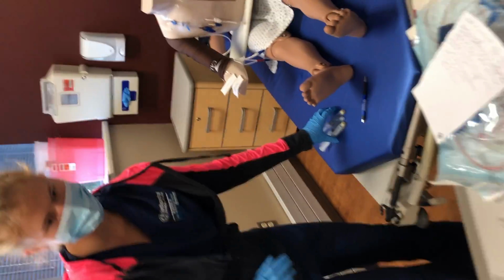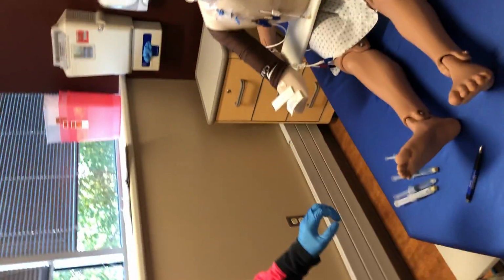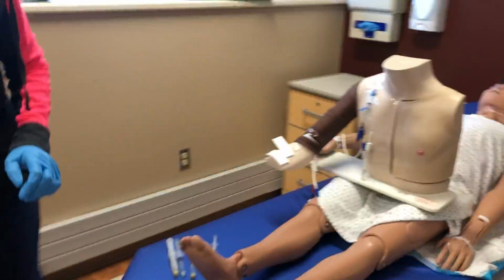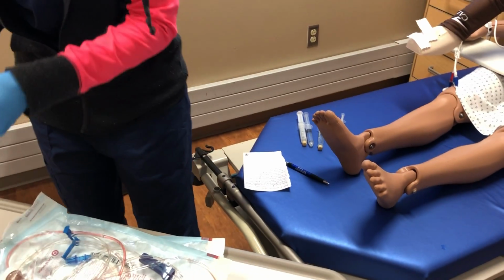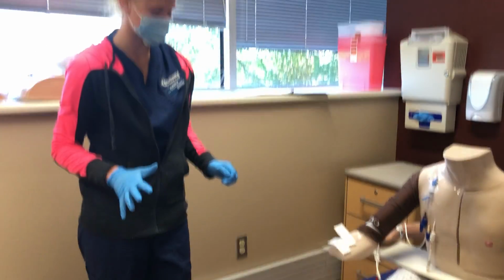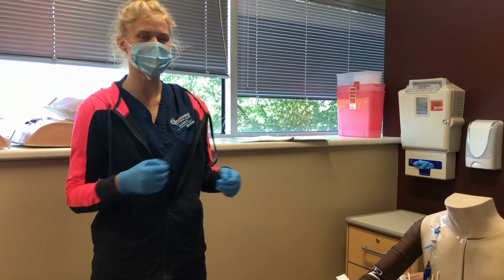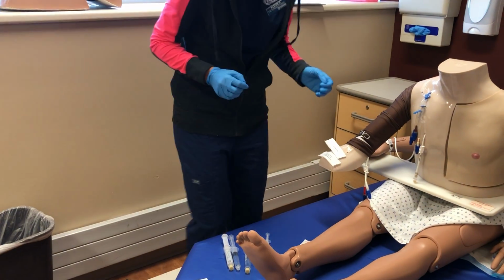Bring these over here by the bedside. And then I want to go ahead and bring all of my alcohol wipes. Okay, so now I want to assess the IV site. So I would make sure I took off my gloves and then wash my hands and then put new gloves on before I touch my IV site.